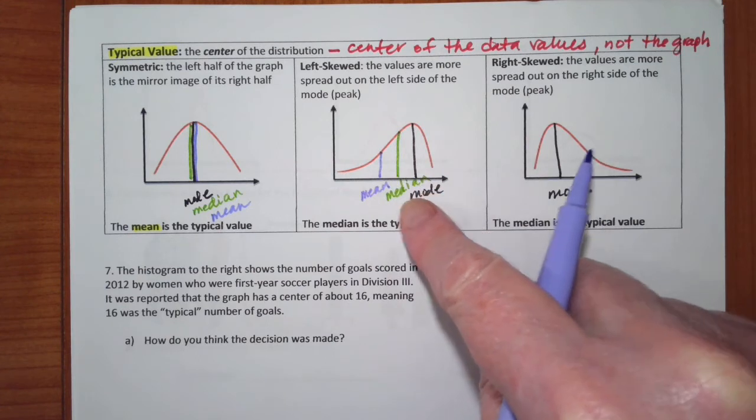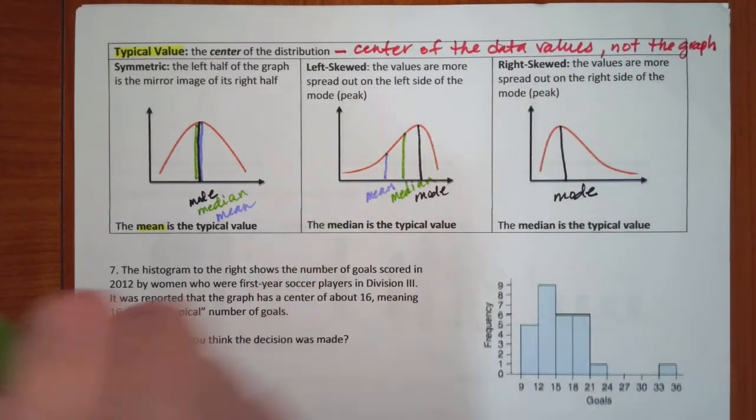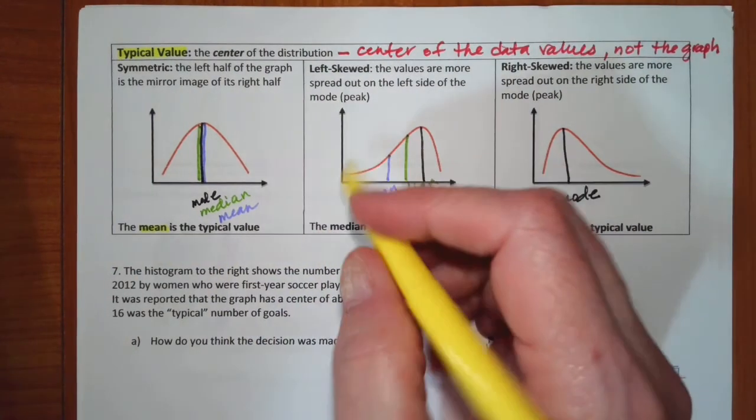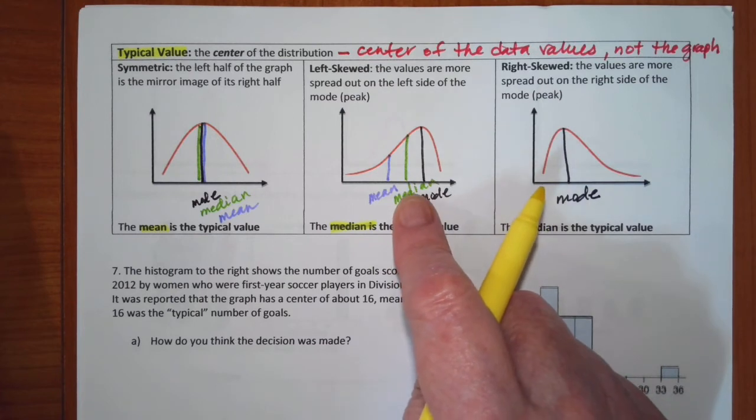So the center of the data is the median. The median is the center of the data.